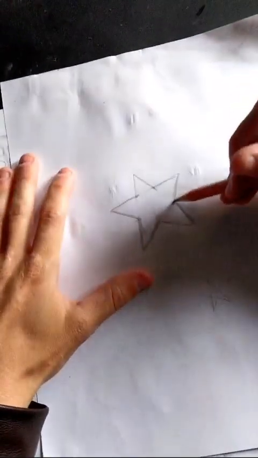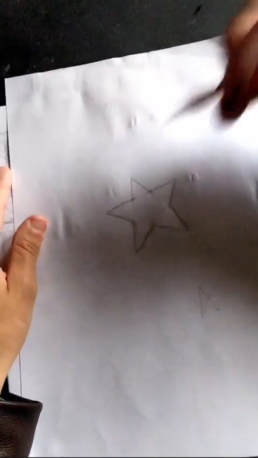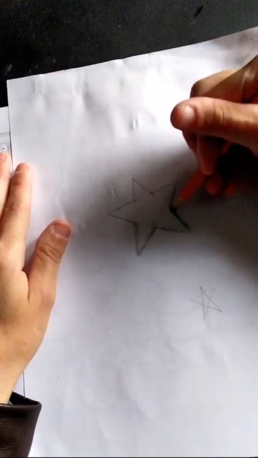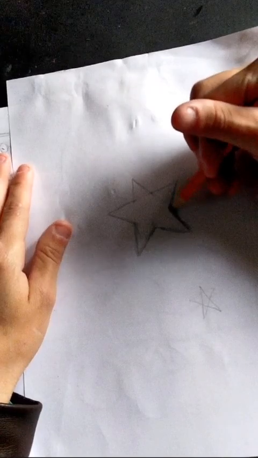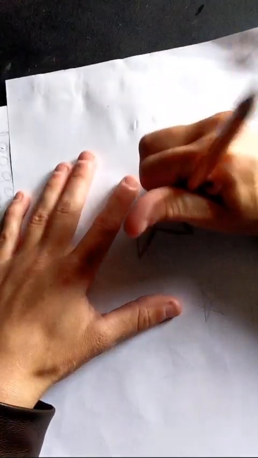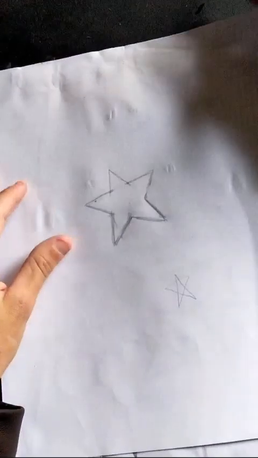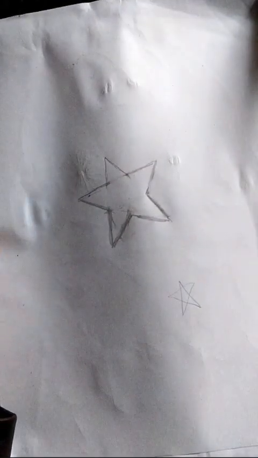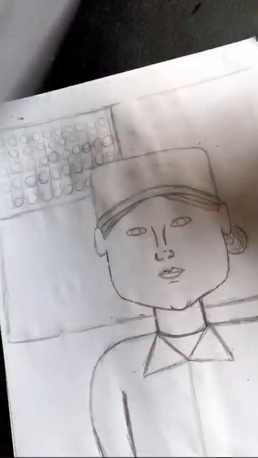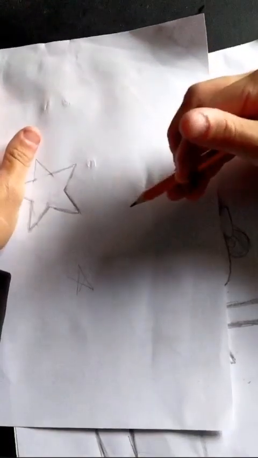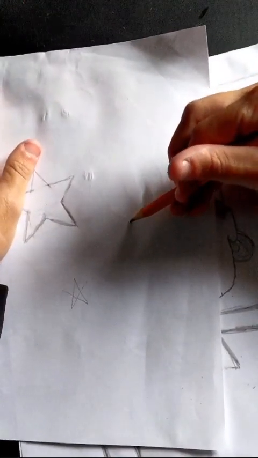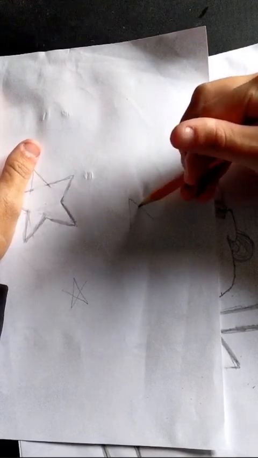Now we want to make a bunch of little stars inside of the circles in the image. What a nice star. But to make a fast star, first you make a triangle without the line at the bottom.